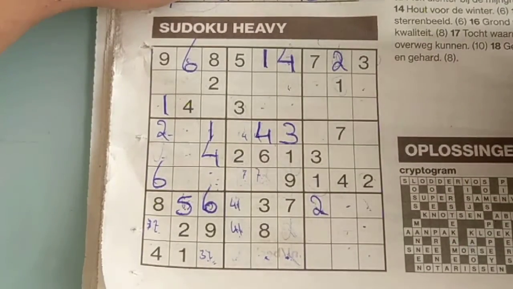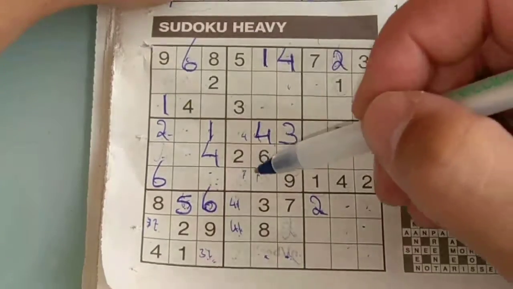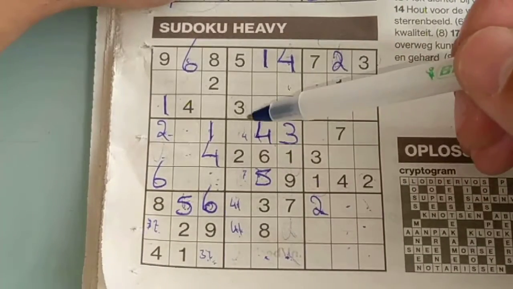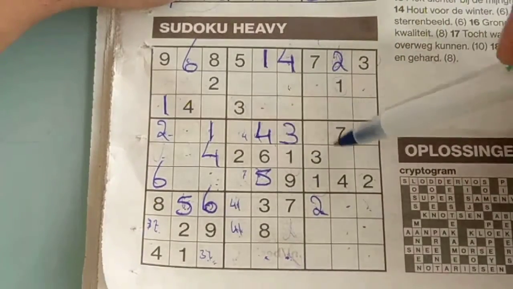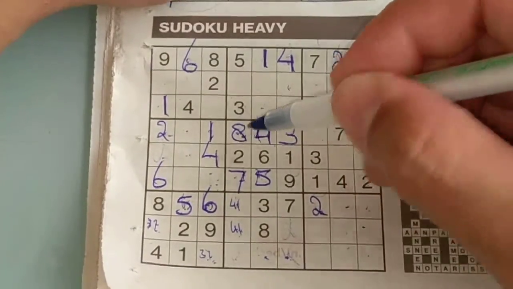One of the missing numbers is a 5. We see here 5, no 5 in these 2 boxes. 1 box left for the 5 should be there. The 7 and the 8 are missing. We see here 7, no 7 there. 7 should be here, and the 8 goes there.